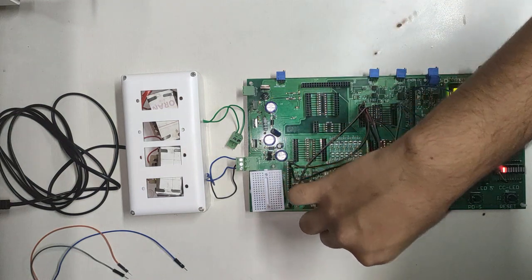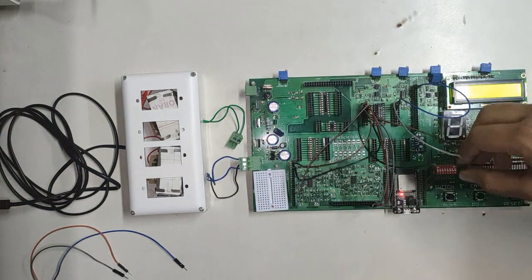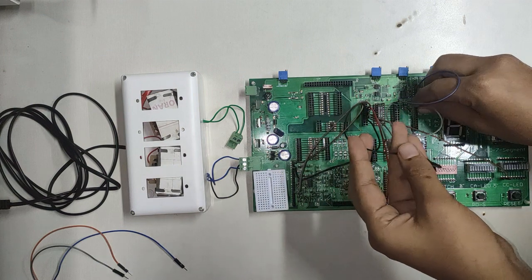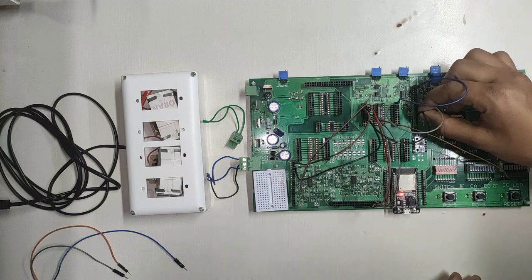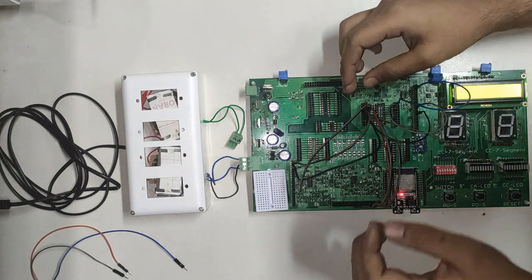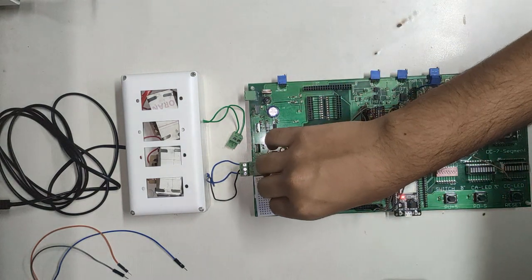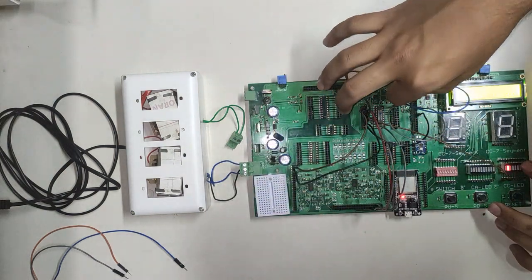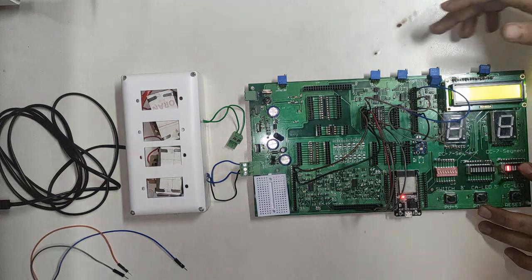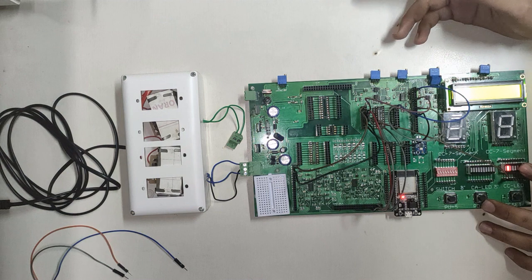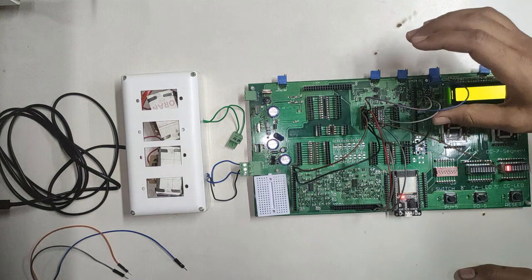Similarly, if we make both the inputs S0 and S1 logic 1, the binary equivalent of 1 1 is 3, so D3 will be considered as the output of the mux. D3 is pin number 3. When D3 is 0, the output of the mux is 0. When D3 is 1, the output of the mux is 1. So we can say that the output of the mux is nothing but D3. Similarly, we can vary for the other cases, D1 and D2, by varying the values of S0 and S1.